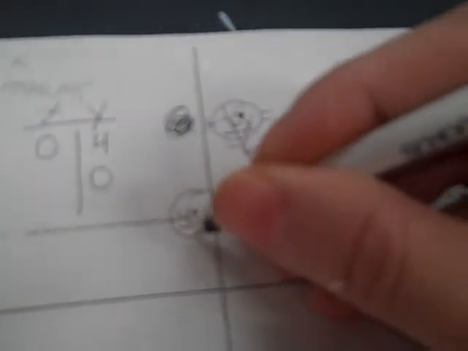Okay, so I dot the 4x, circle it, divide both sides by 4. And then negative 24 divided by 4 is negative 6. Okay, and this is your answer right here.